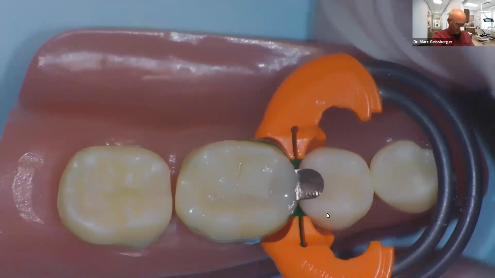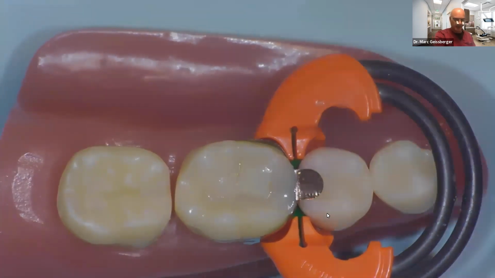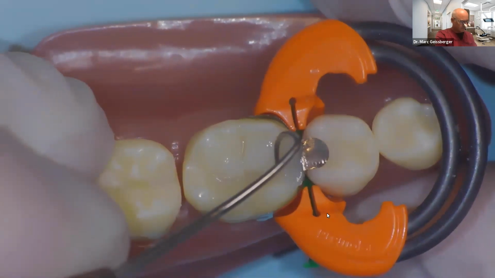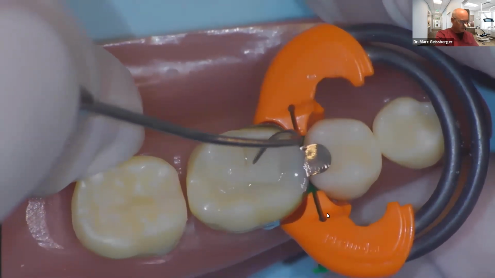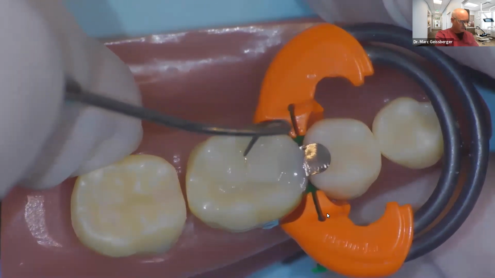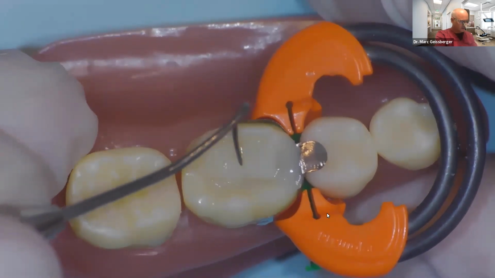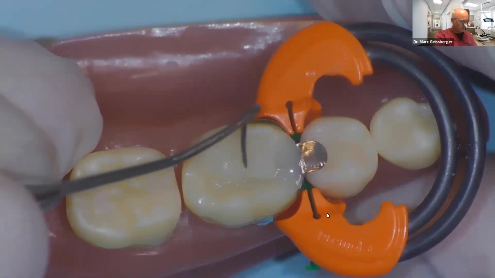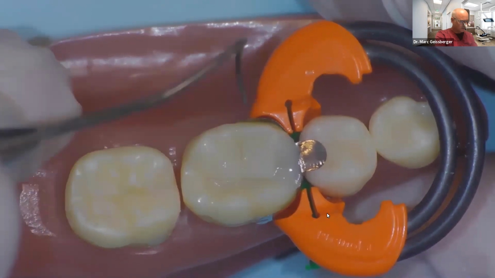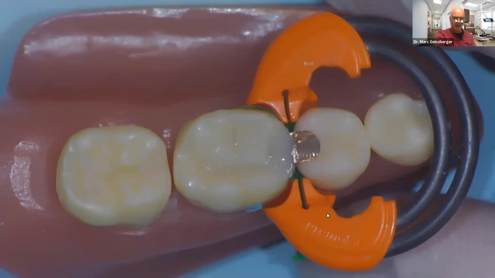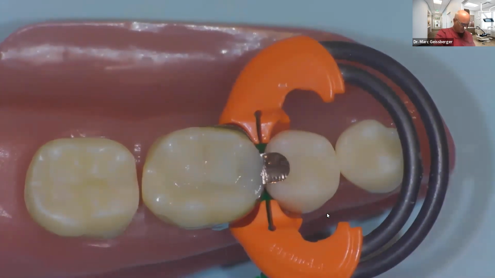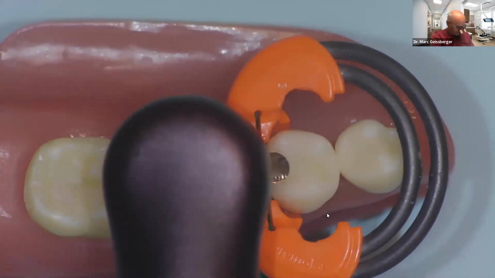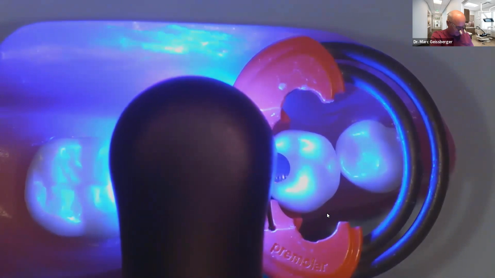So we place that. Then what I'm going to do is take my Explorer tip, come in here, form a mesial fossa, reestablish my lingual groove. There. Make sure I got a nice defined mesial fossa. And then we light cure here. Okay, I'm getting this done for you. 5 seconds. Why? Because I'm moving on.